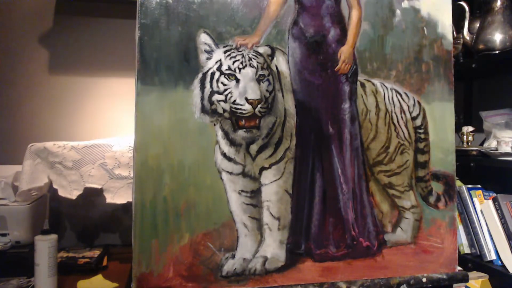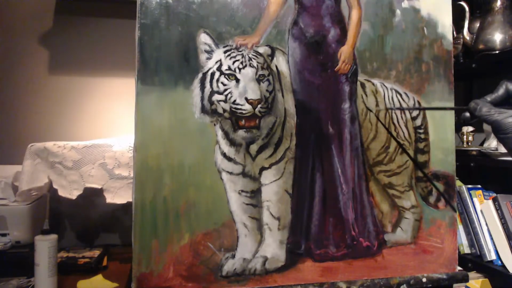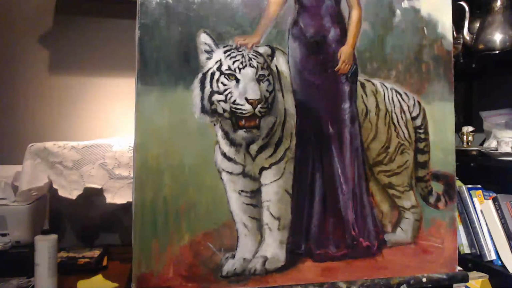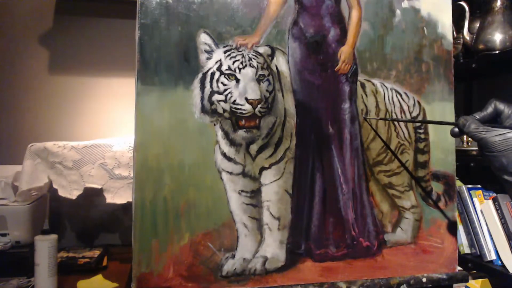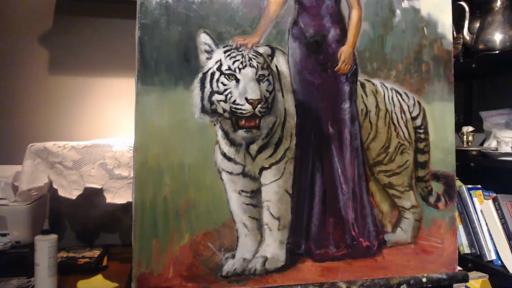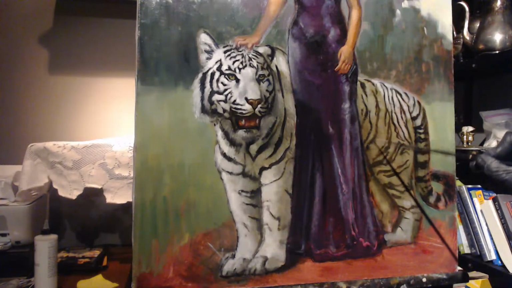All right, so I'm going to really blast through this. This is going to be just kind of a hint at darker stripes, a little bit more defined, but not eye-grabbing. So this is just real rough stuff.